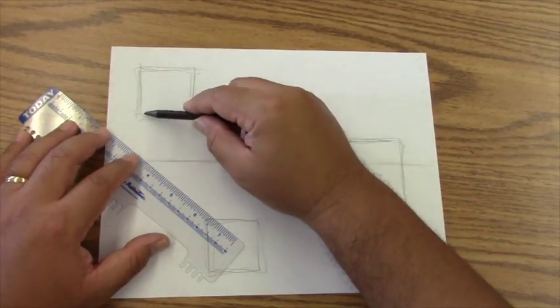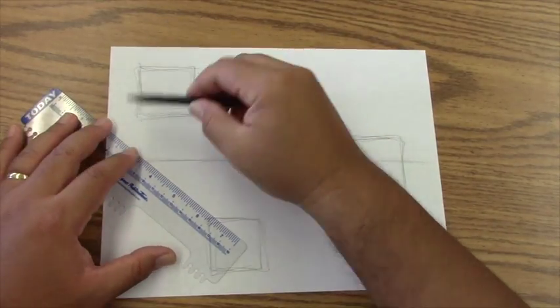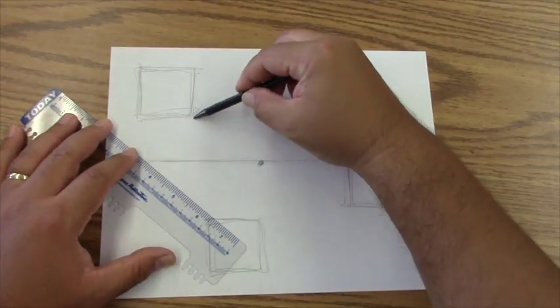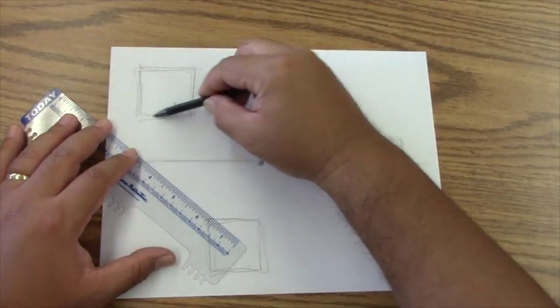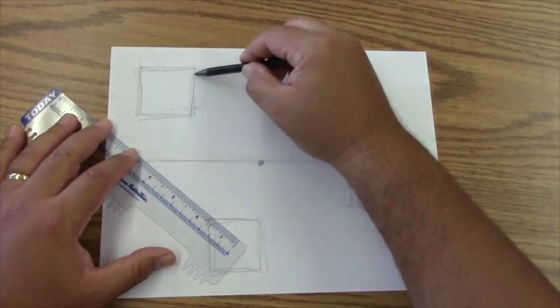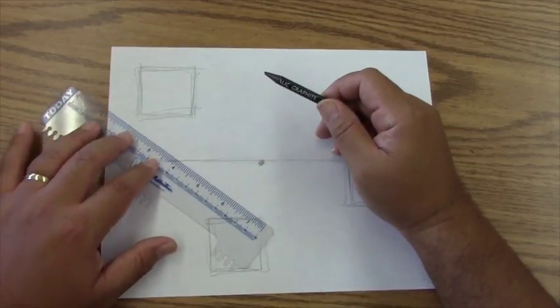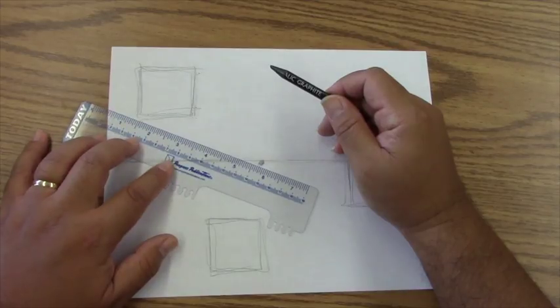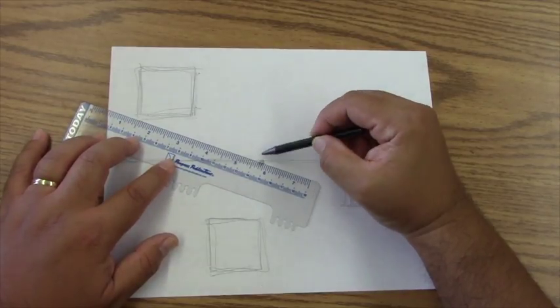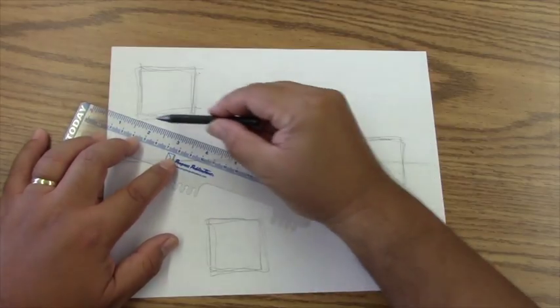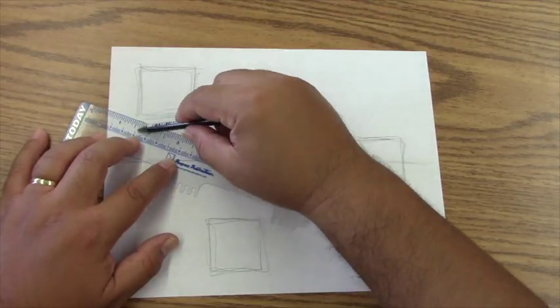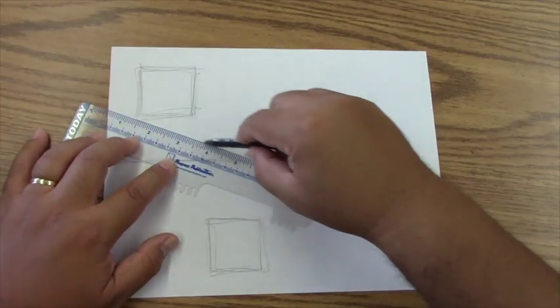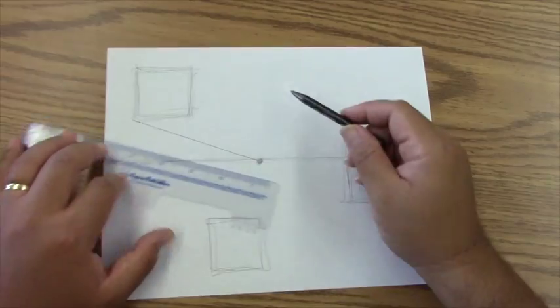So anyway, these 3 corners here, you're going to be able to see the bottom and the side of this shape. So these 3 corners are going to be very important for this shape. Starting from this bottom corner here, I'm going to place my straight edge on top of the dot and on the tip of the edge, and I'm going to draw a line going straight to the dot, just like that.